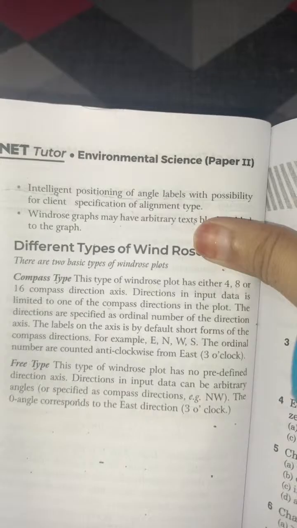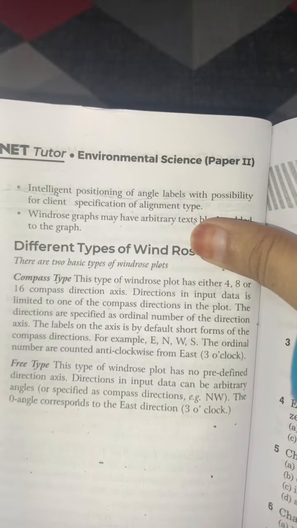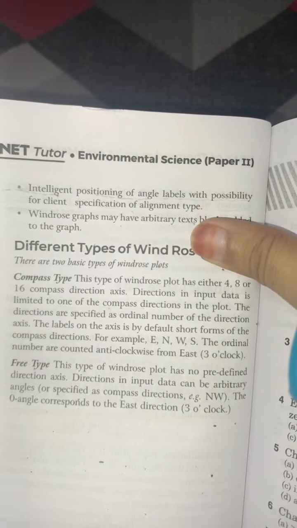Directions in the input data can be arbitrary angles or specified as compass directions, for example north west. The zero angle corresponds to the east direction, 3 o'clock.